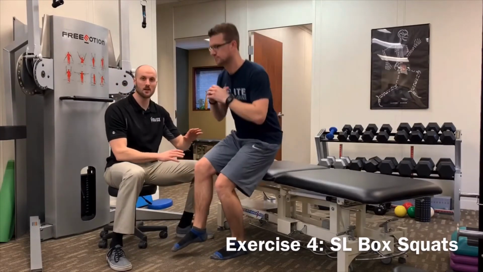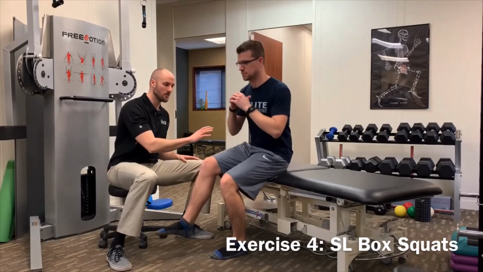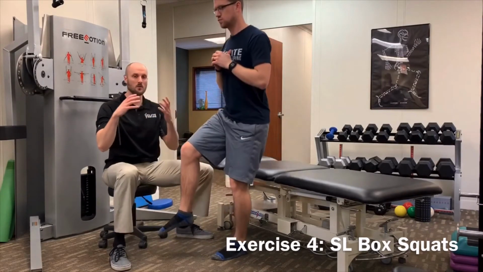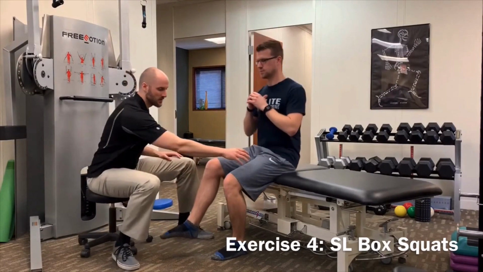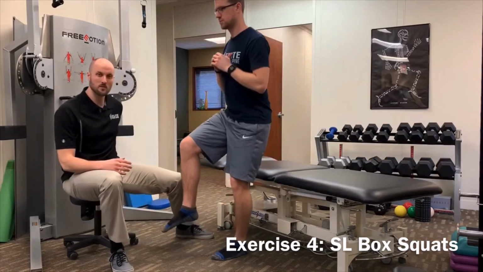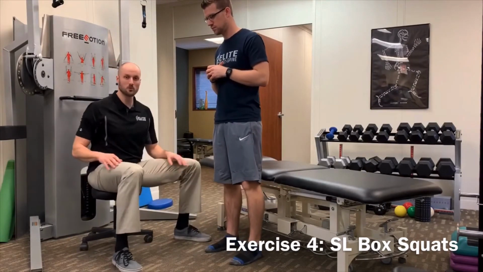So we're not looking for that. We're trying to look for control all the way down and control all the way back up. All right, so the goal again is to build some strength through the quad, some strength through the back part of your hip here, and some control through your ankle joint.